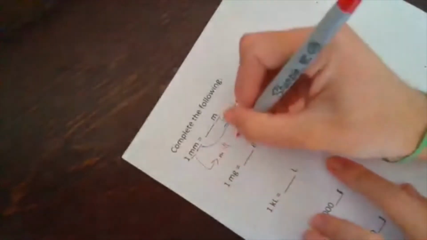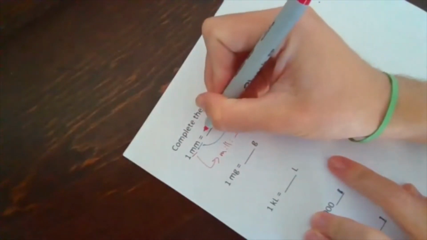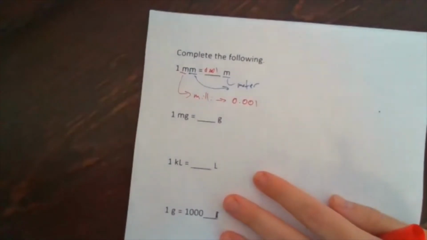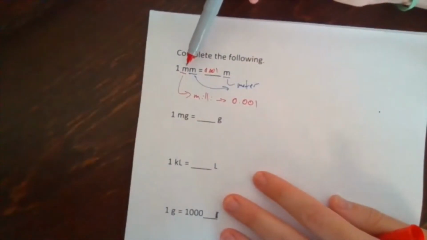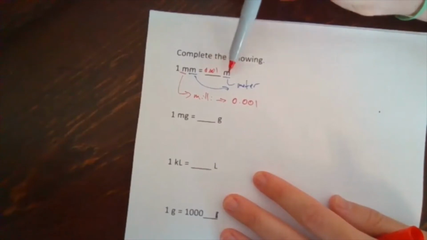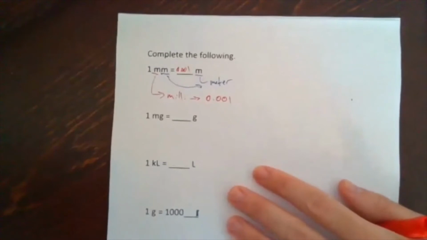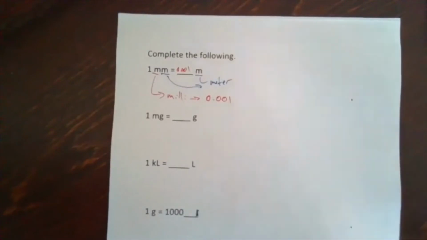Okay, so milli always just means 0.001. So I just take that number and it goes into that slot. You can see that basically the prefix is the same as 0.001 of your meters. So milli leads to a 1 millimeter is smaller than 1 meter.